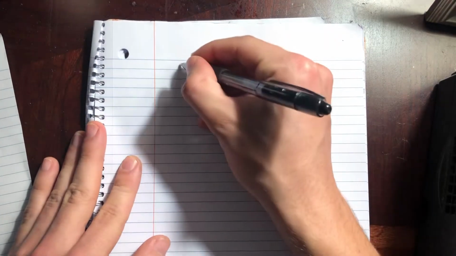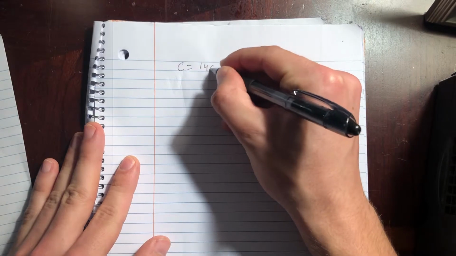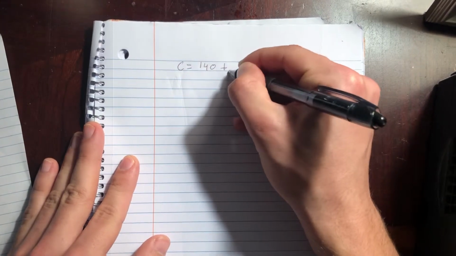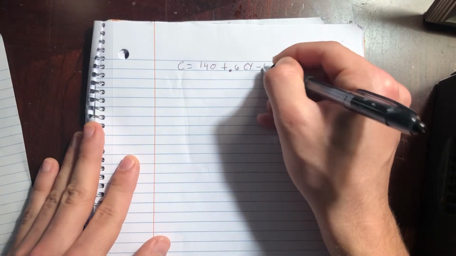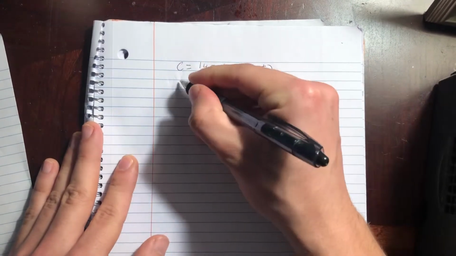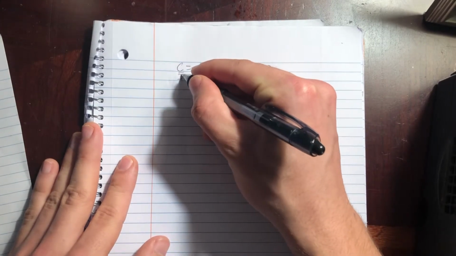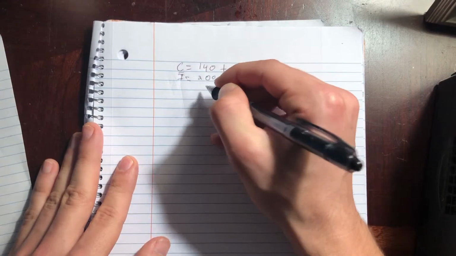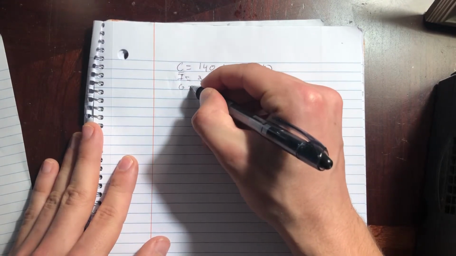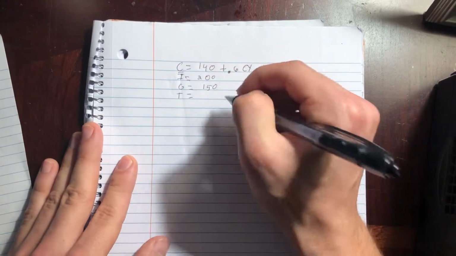So it also provides us with some information as well, so I'm going to write that down here. So that's our consumption right there. Our I, which is constant, so it has a line over it. That's all it means, is a constant. It's 200. Our government spending is 150. And our taxes is 150.